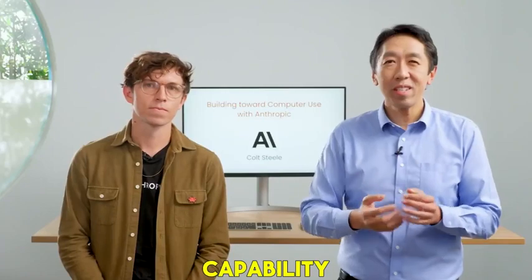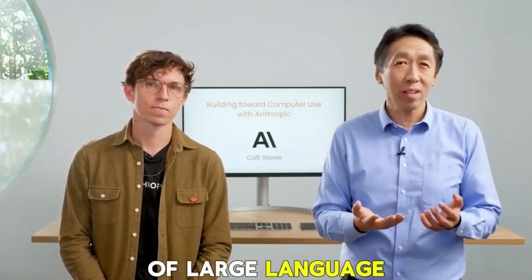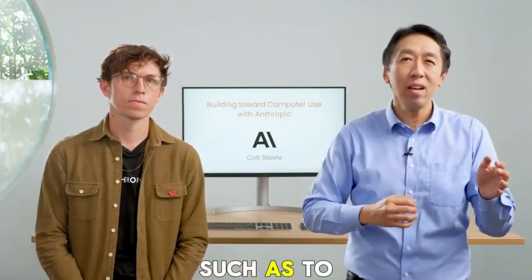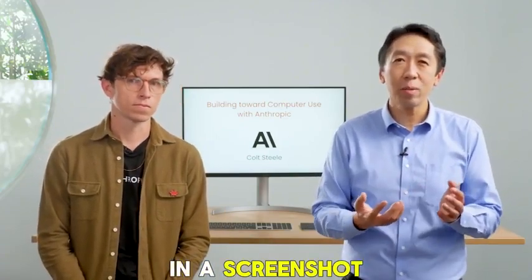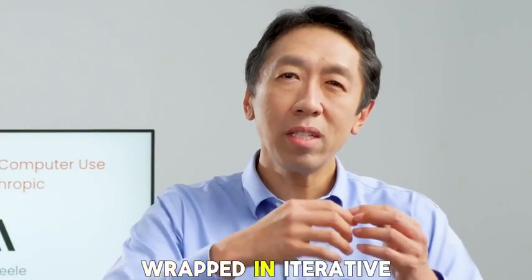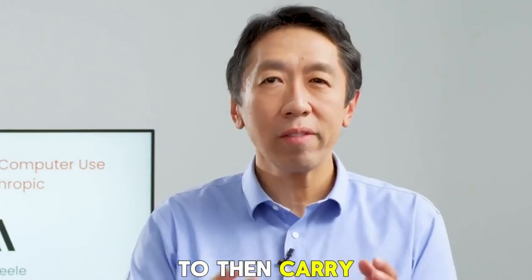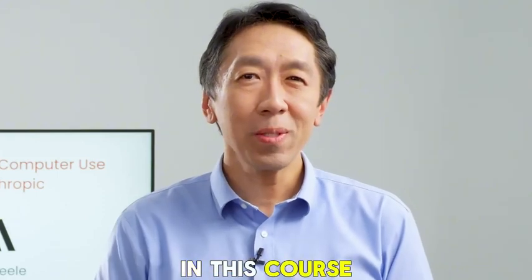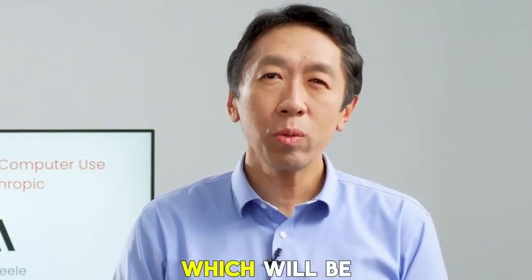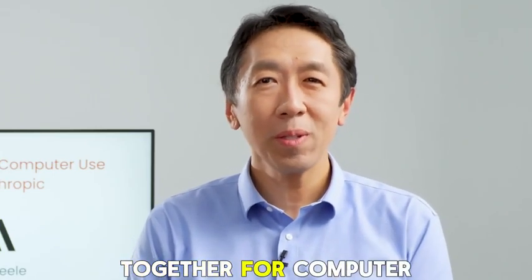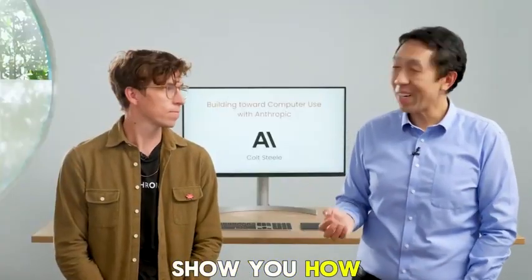This computer use capability is built by using many features of large language models in combination, including their ability to process an image, such as to understand what's happening in a screenshot, or to use tools to generate mouse clicks and keystrokes. And these are wrapped in an iterative agentic workflow to then carry out complex tasks by taking many actions on that computer. In this course, you learn about the individual features, which will be useful for your applications even outside of LLM-based computer use, as well as see how it can all come together for computer use. And Codes will show you how all this works.